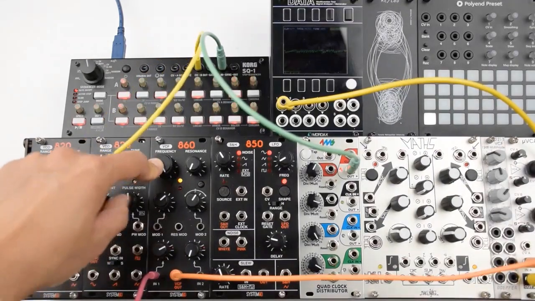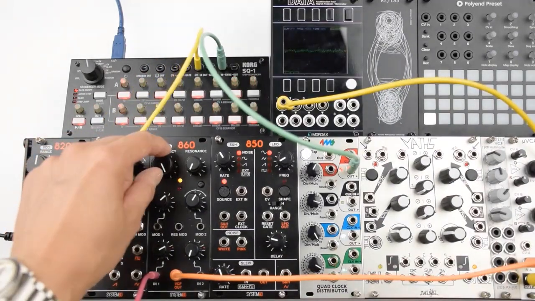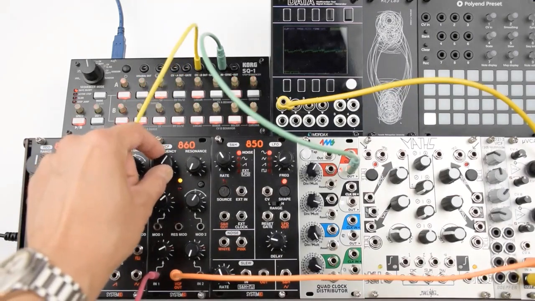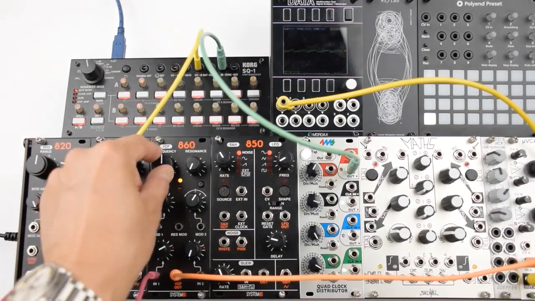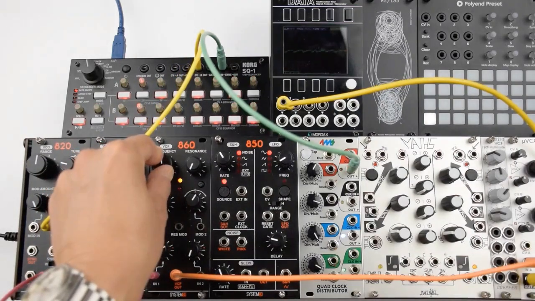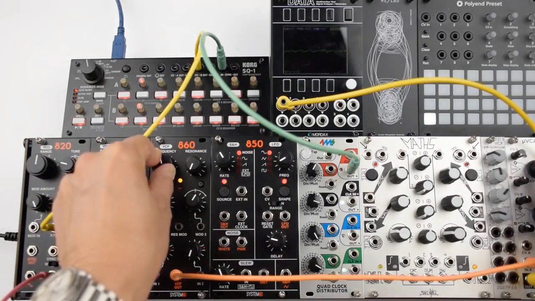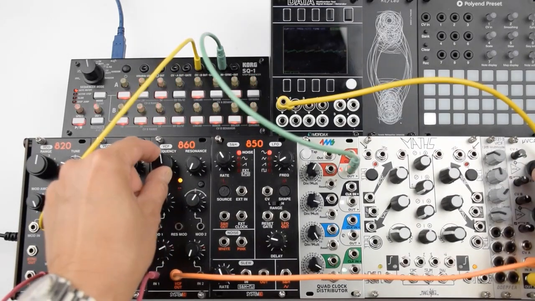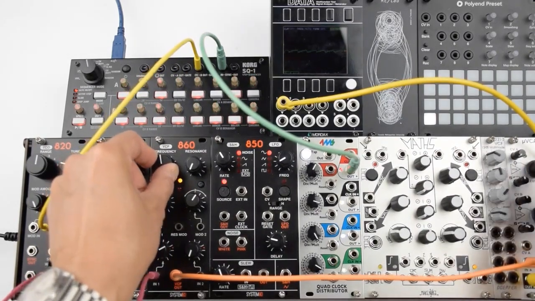If I start to turn the frequency knob on the filter, it starts to cut out some of the upper harmonics of that sawtooth wave. And here we're using a low-pass filter. So filters can operate in a few different ways.